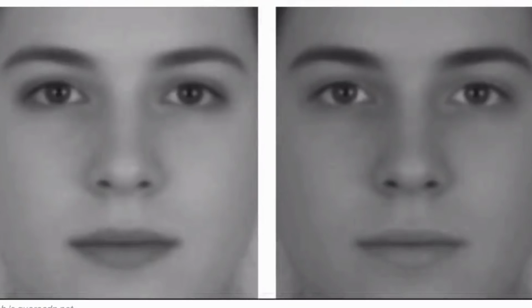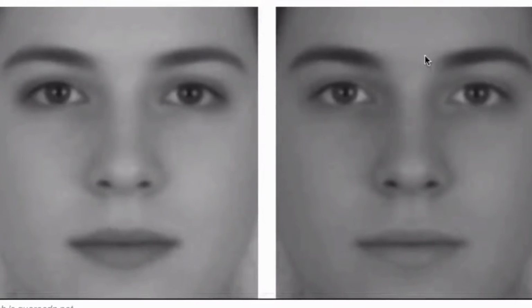So one of these faces is female and one is male. Which one is it? Did you just assume this dude's gender? It's actually the same person. I don't know if it's a dude or a guy, don't at me, but it's the same face. You probably said this one was the male and this one was the female. It looks like they have redder lips. It's the same exact picture with different levels of contrast.